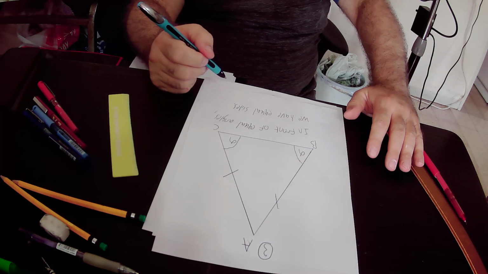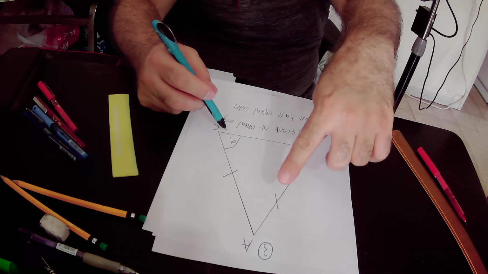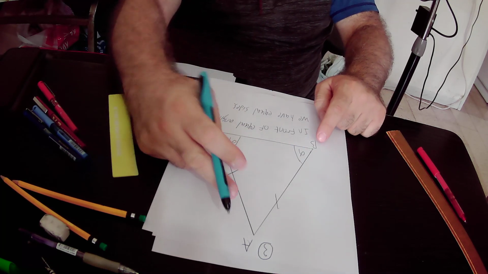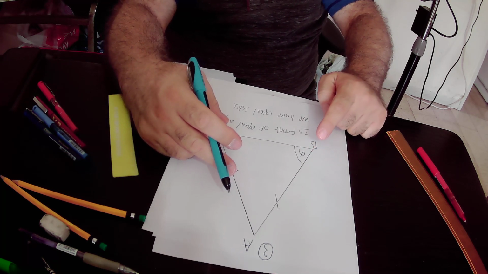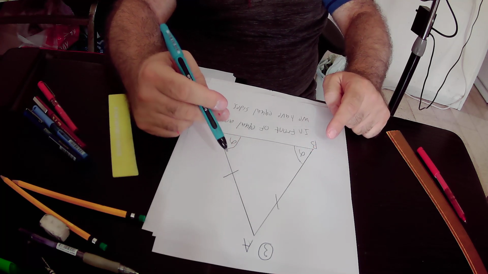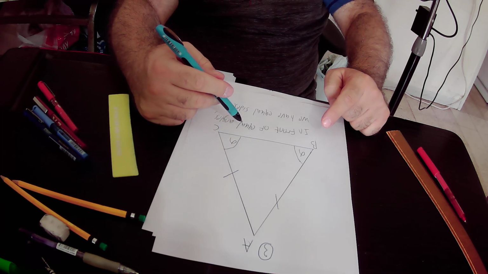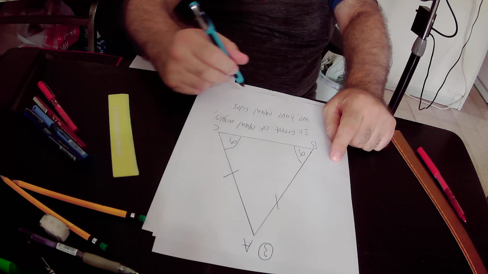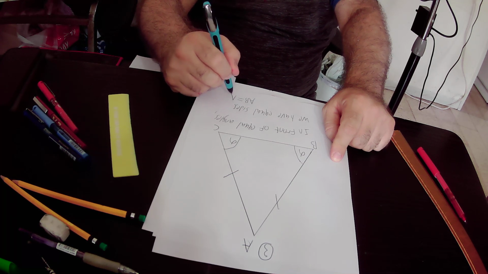Okay, so AB is in front of this angle alpha, and AC is in front of this angle alpha. Therefore, in front of equal angles we have equal sides, that is to say AB equals AC.